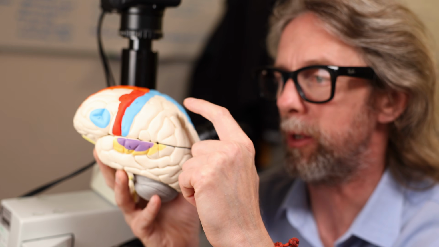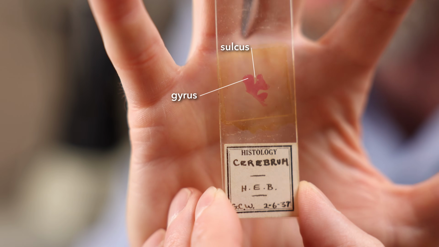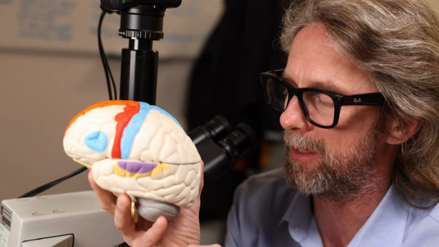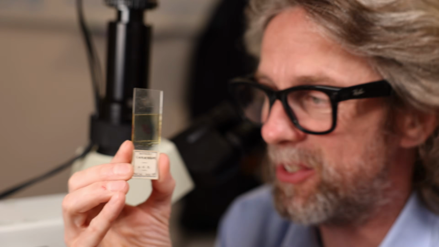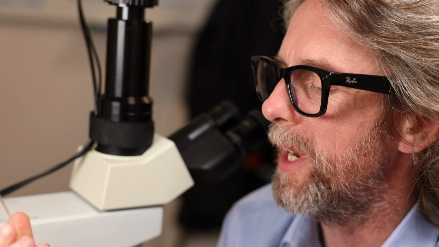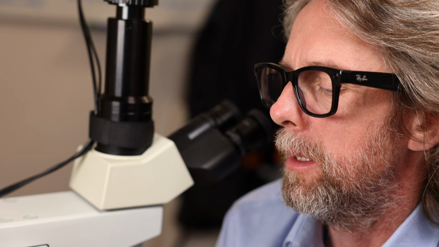So when we look under the slide, we're going to see the sulci and the gyri, the sulcus being the bit that goes in and the gyrus being the bit that sticks out. Now, I don't know anything about these slides. All I know is what's written on them. Cerebrum, H&E, 1937. So I don't know what animal this is from.